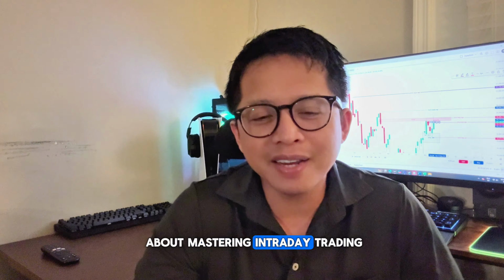On the Pulsepoint strategy, we are reactive traders. We trade based on how the market reacts to a certain liquidity or certain key point. So that's how you apply the strategy. You mark your key points, you mark your liquidity, and then once the price reaches that liquidity, that's the time you will find an entry.